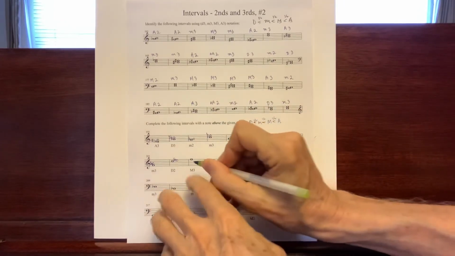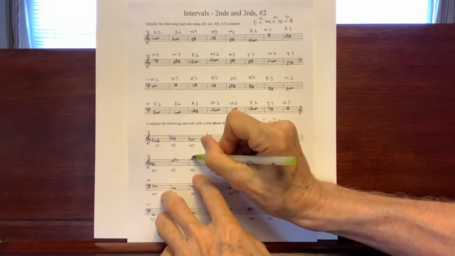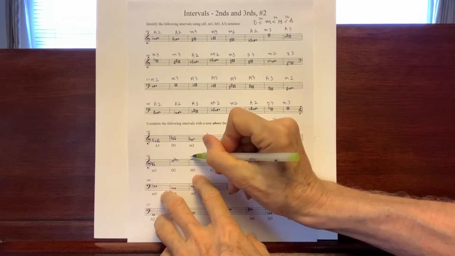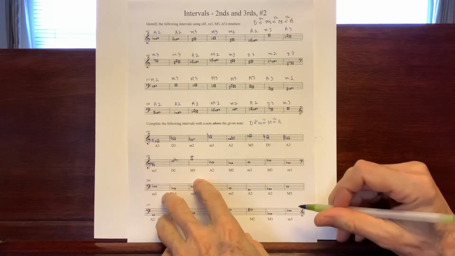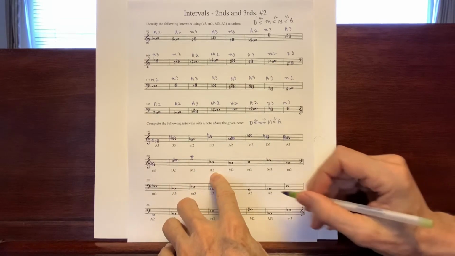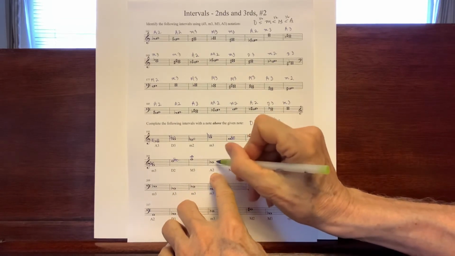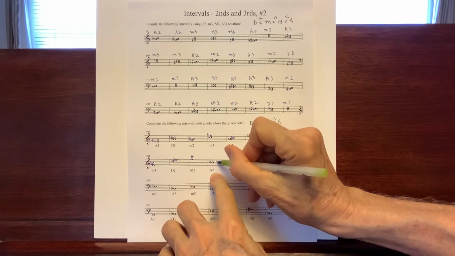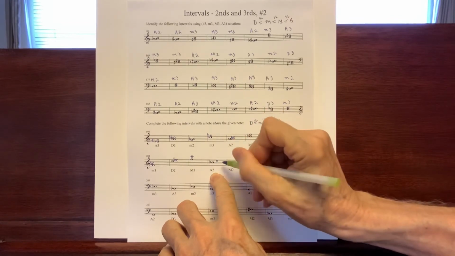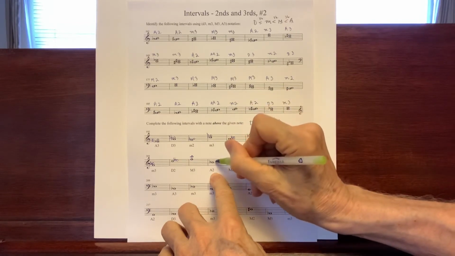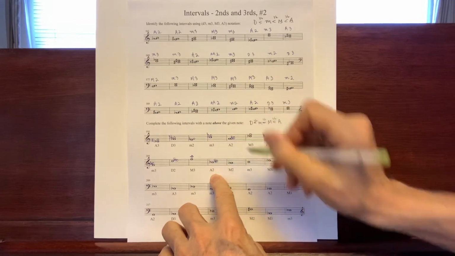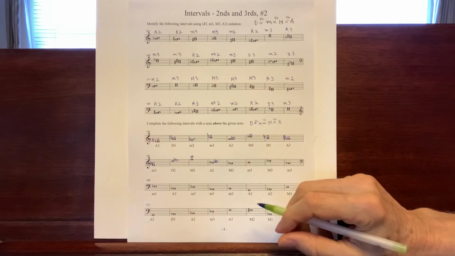Need a major third above F. Well, I know F to A is a major third, so we'll just write in the A ledger line and put in the A. I need an augmented second above B flat. I know B flat to C is major, but I want to widen this interval by a half step, so I'm going to raise the C to a C sharp. And that's my augmented second.